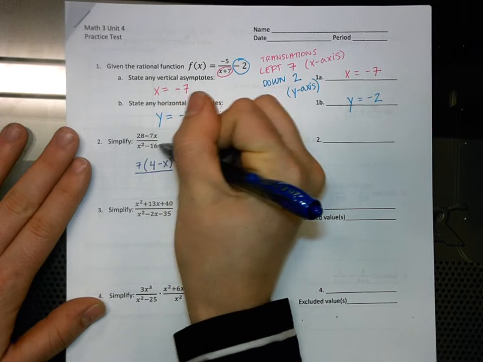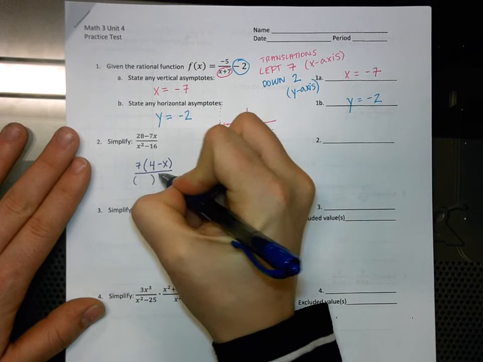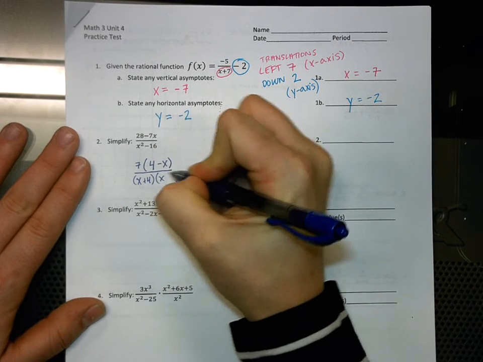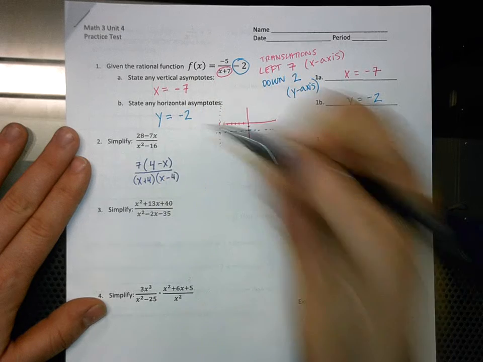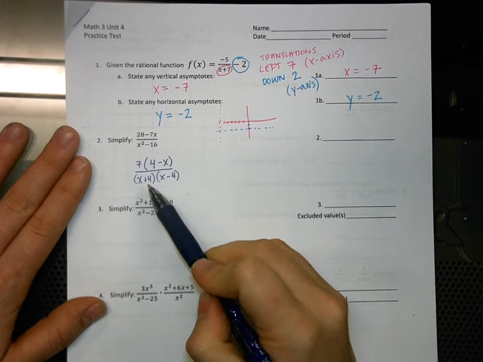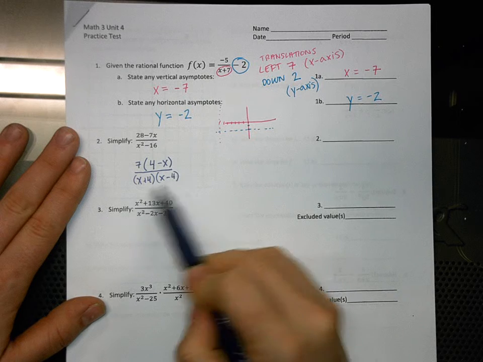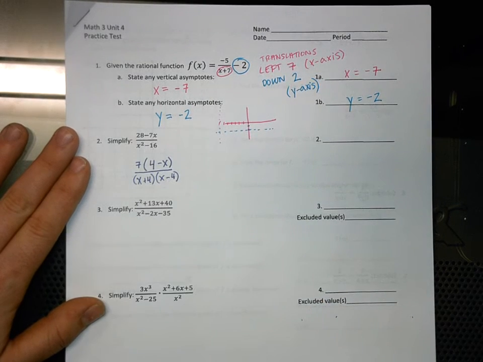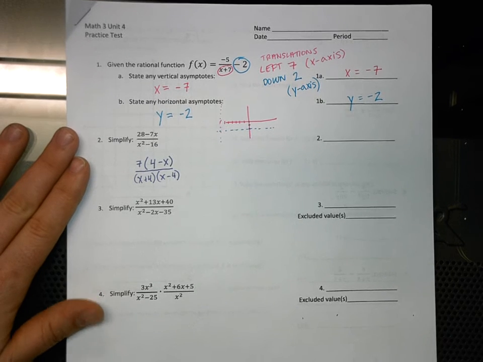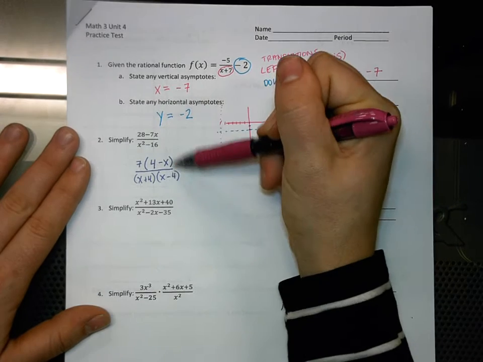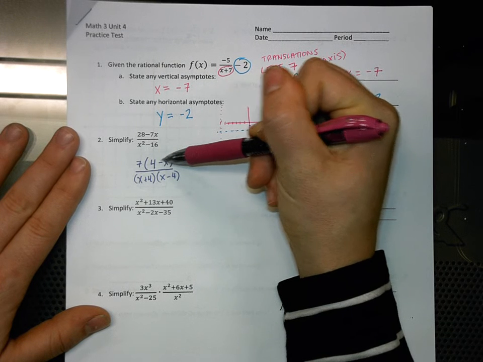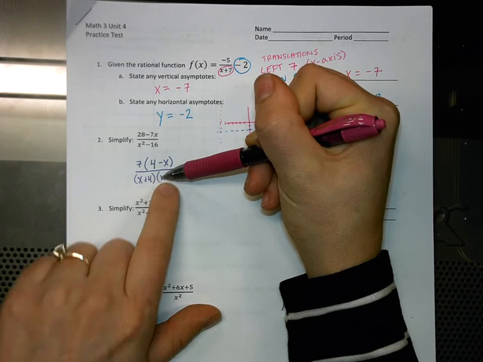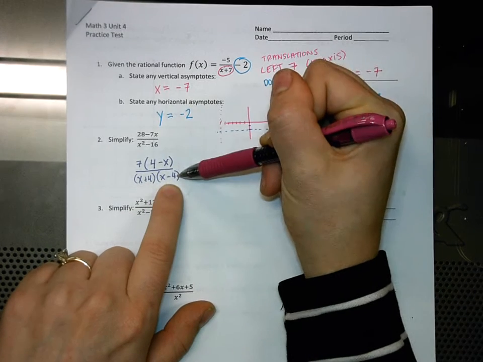But my denominator is a difference of squares. So x times x is x squared. Positive 4 times -4 gives me -16. And then I also know my middle terms are 4x and -4x, which cancel out to 0, which is good because I don't have a middle term on this problem. So let's see what matches. So nothing currently matches, but I do have a 4 minus x and an x minus 4. But I want a positive x and a -4.